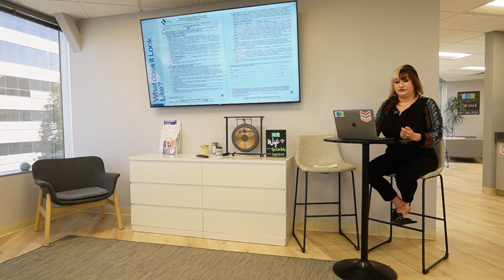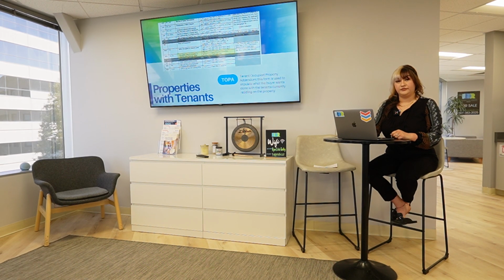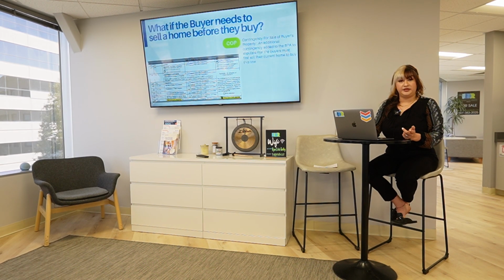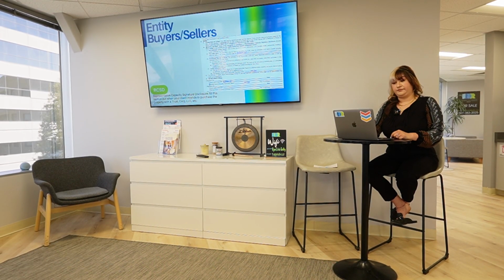So in all of these contracts, we just search them up in Glide? Yes, you can, and I'll share this little slideshow with you. You can look them up by all of their abbreviations. The RCSD, the TOPA, the COP, all of these you can look up in Glide and read over them. But yes, they're all there for you guys.